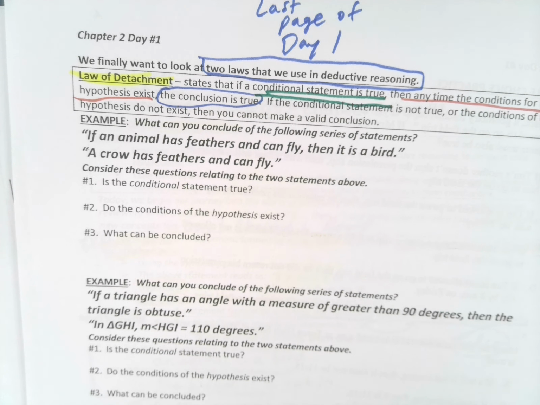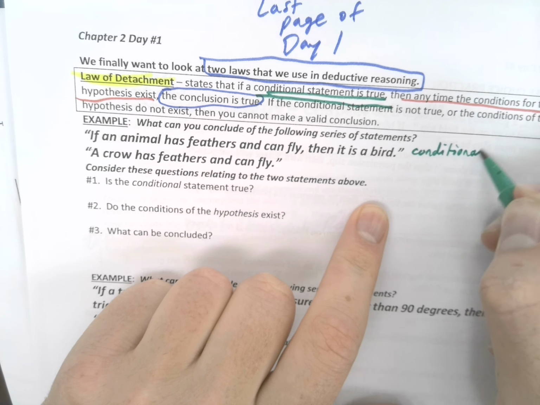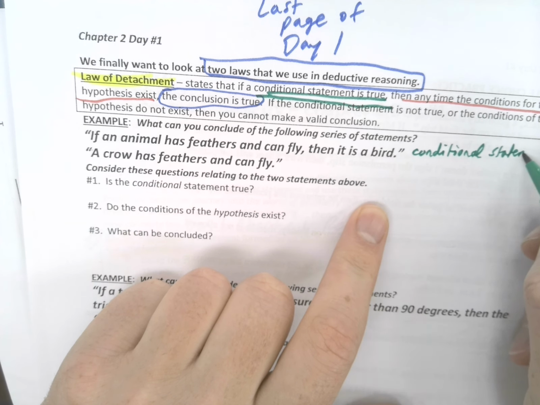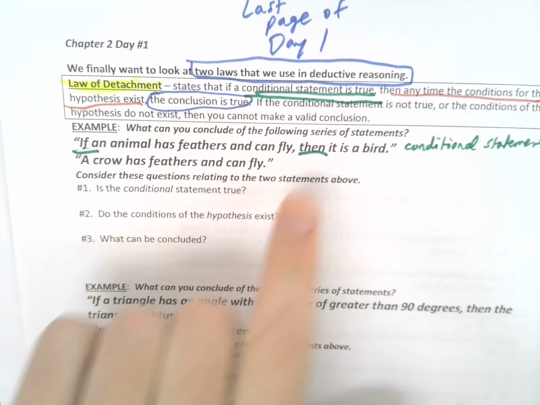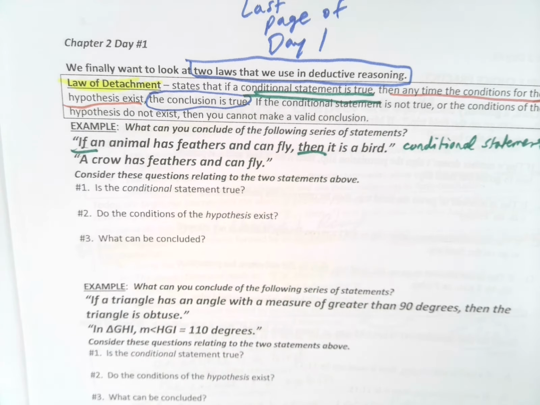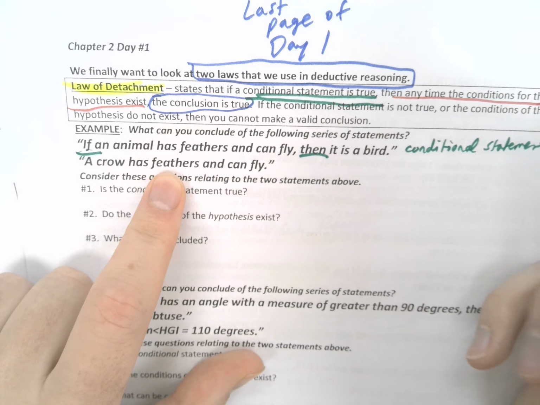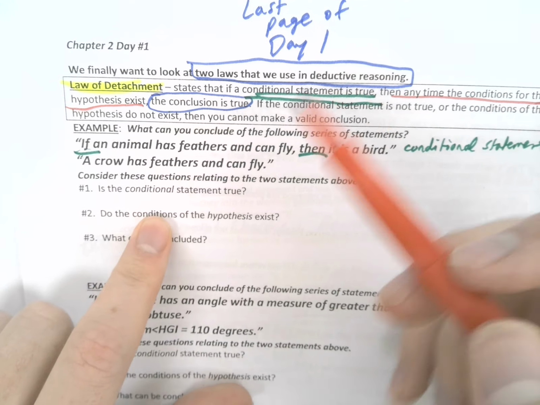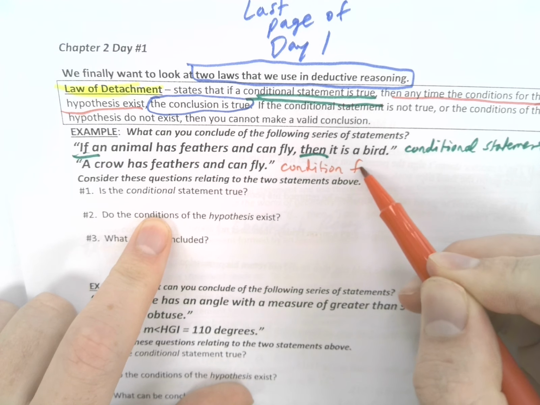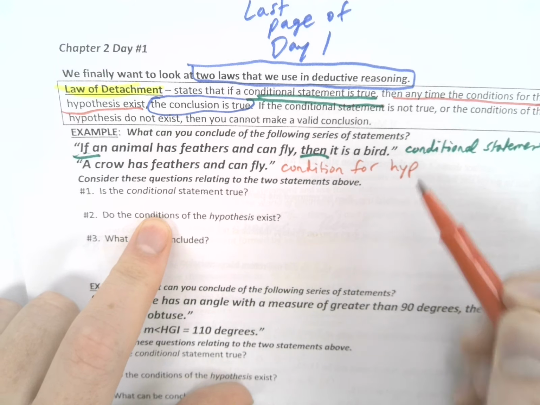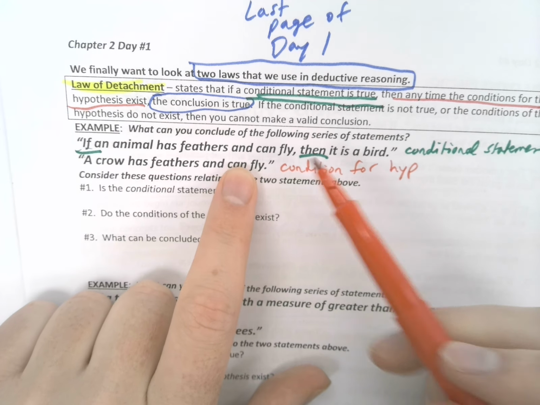So let's take a look, guys. Here's our conditional statement. We see the if and the then. Now, here comes the condition for the hypothesis. A crow has feathers and can fly. Well, let's look back at the conditional statement.